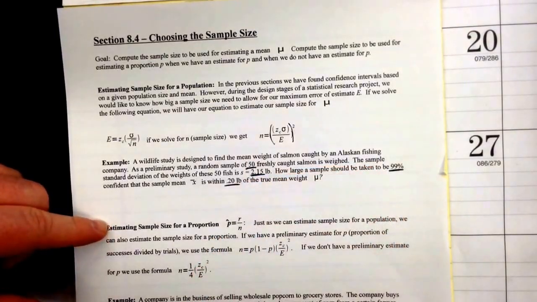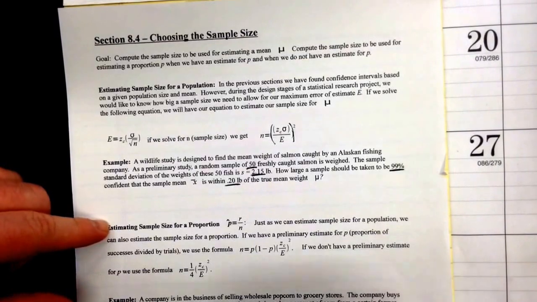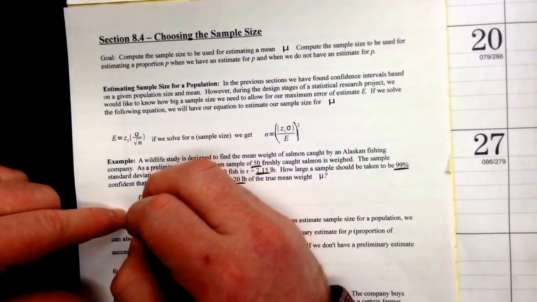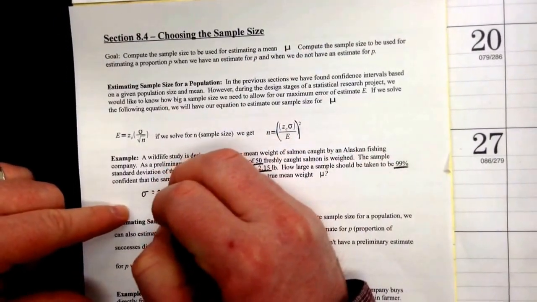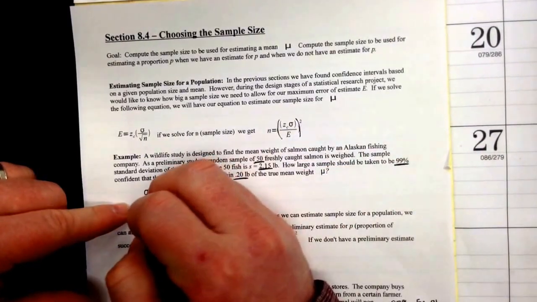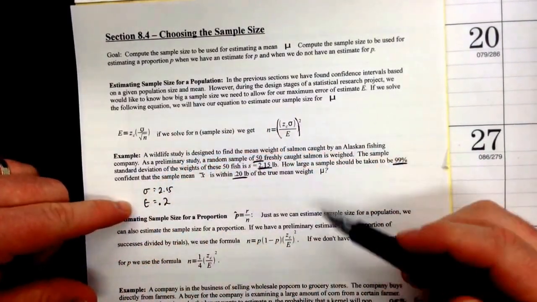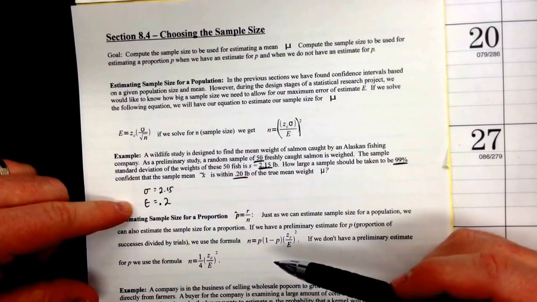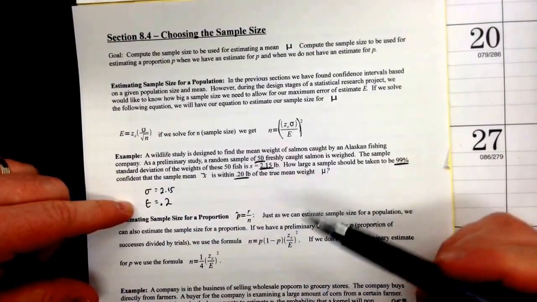That's how close we want to be at 99% confidence. So standard deviation 2.15, E 0.2, and then the critical value is assigned to the given level of confidence.